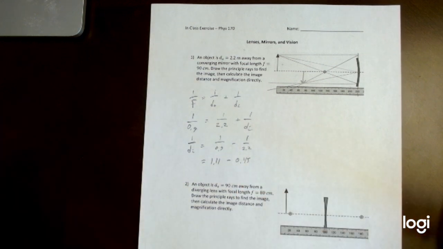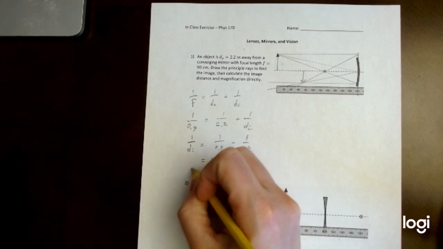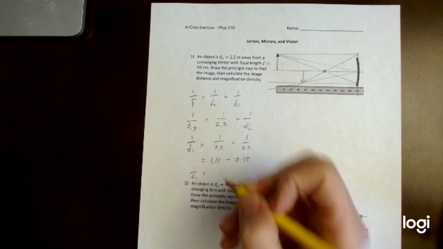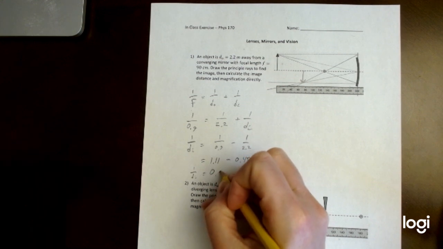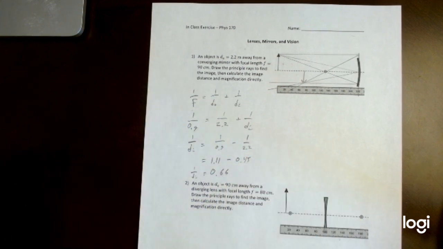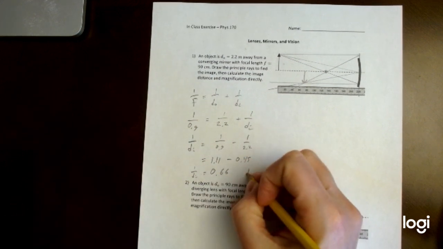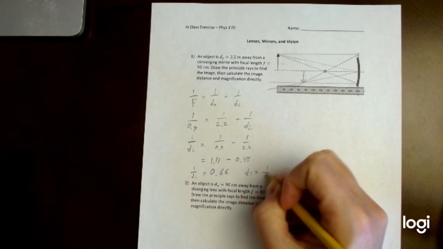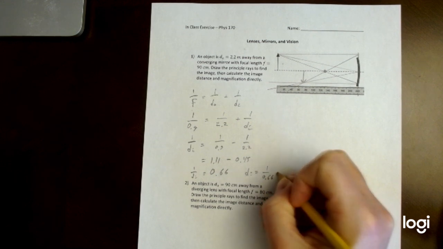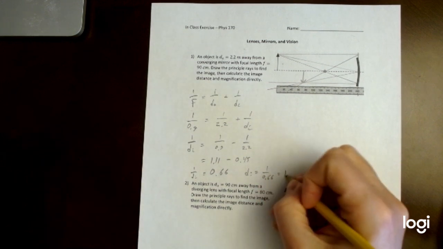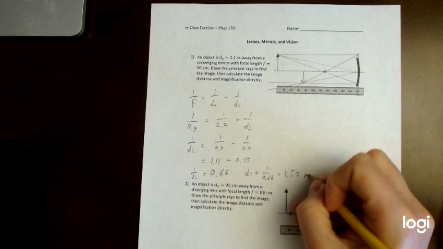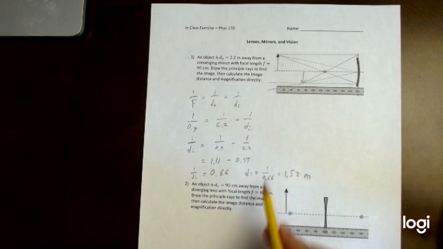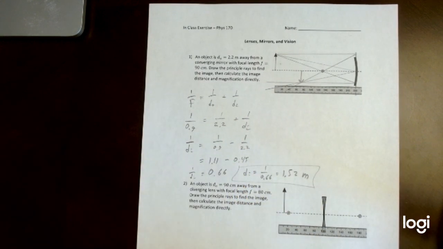If I subtract those numbers, my answer for 1 over the image distance is 0.66, rounding. So then the image distance is just 1 over that number, which is 1.52 meters. So that's the first thing that we needed to find.